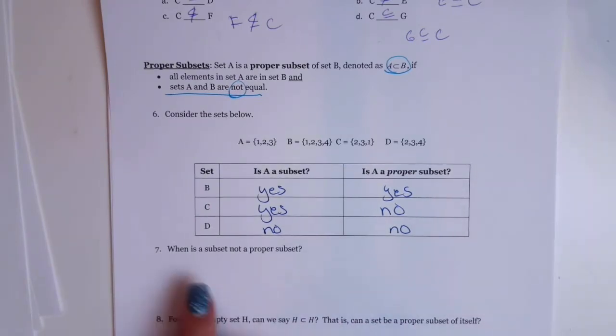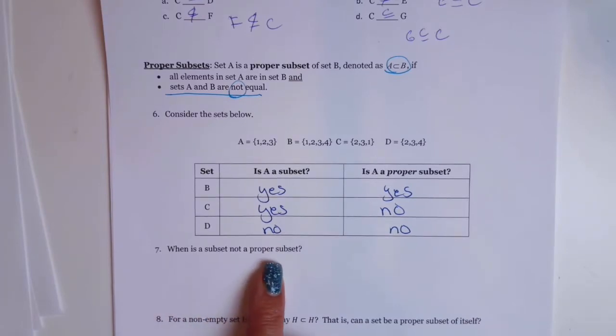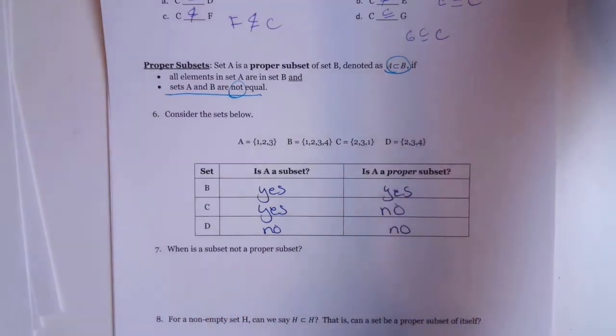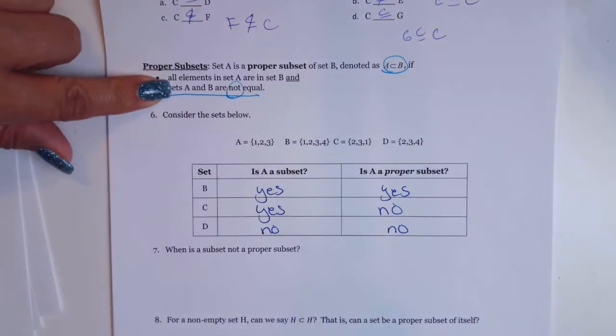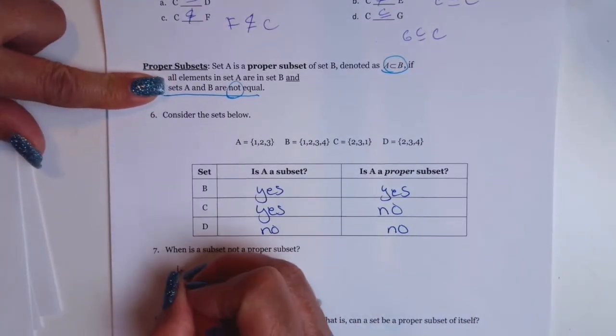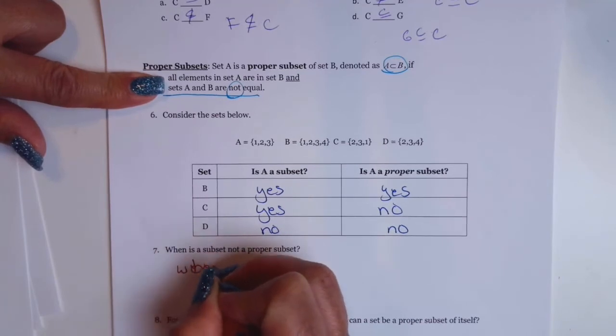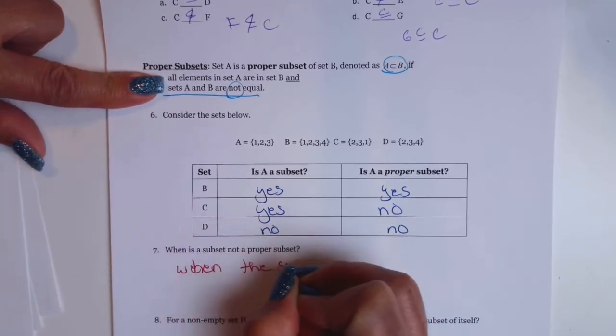So number 7, when is a subset not a proper subset? It is not a proper subset when the sets are equal.